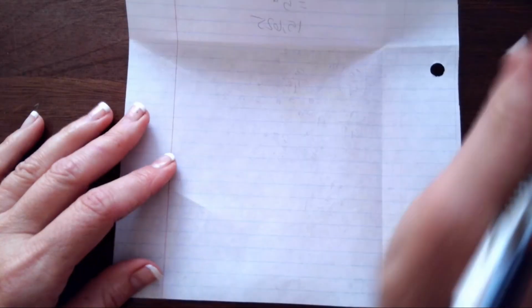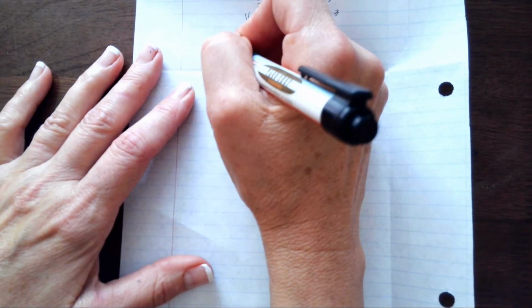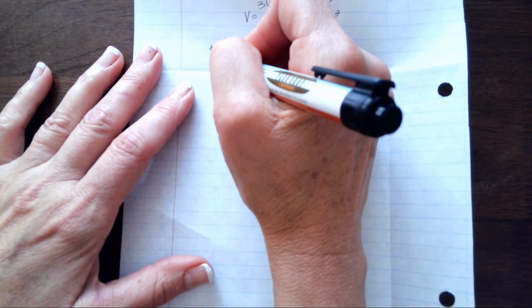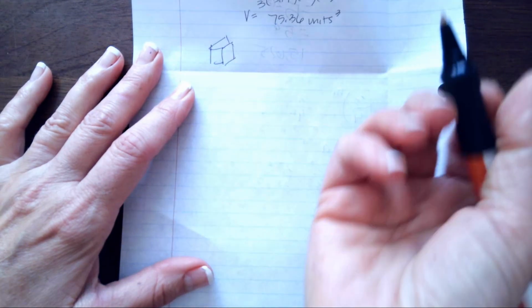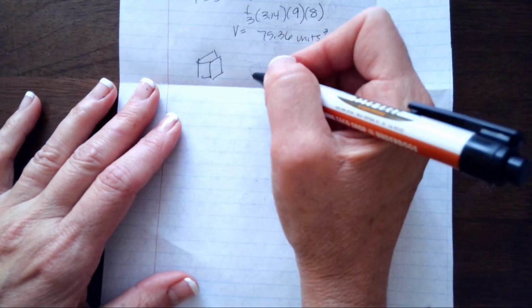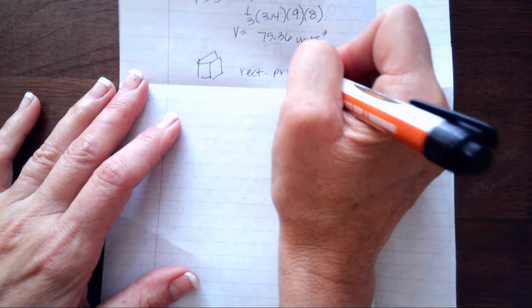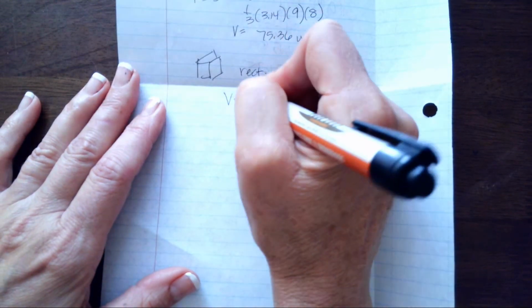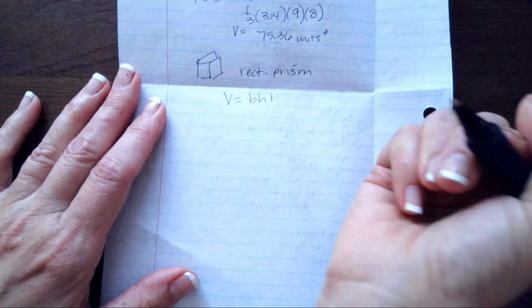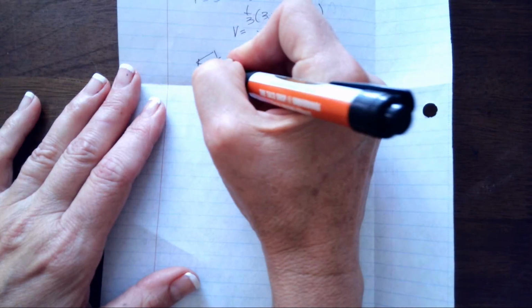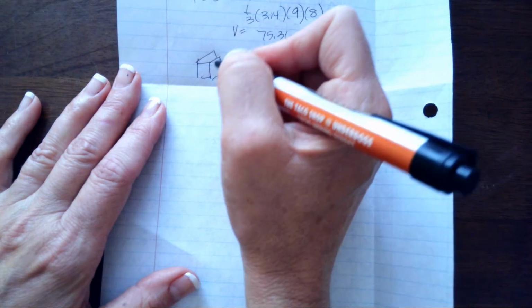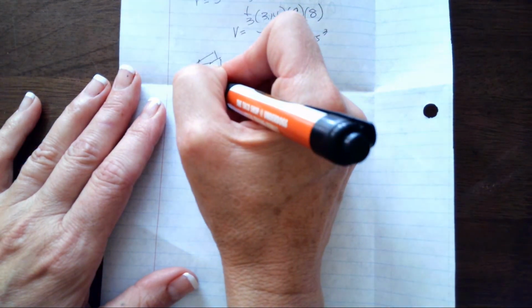Next one is a prism. This is a rectangular prism. We're going to do volume equals base times height times length. This is the length. This is the base.